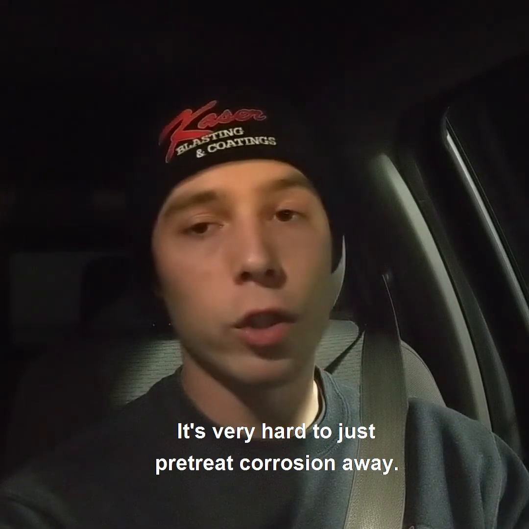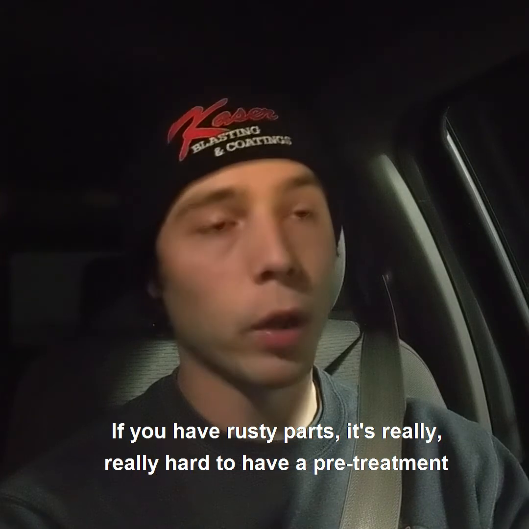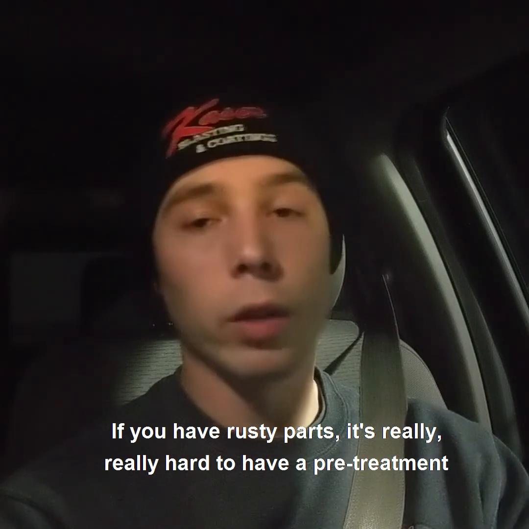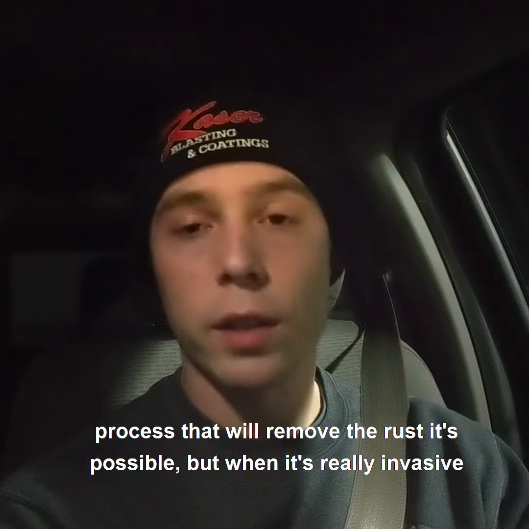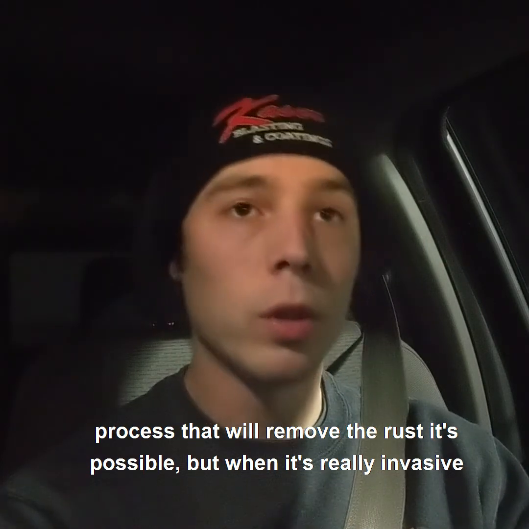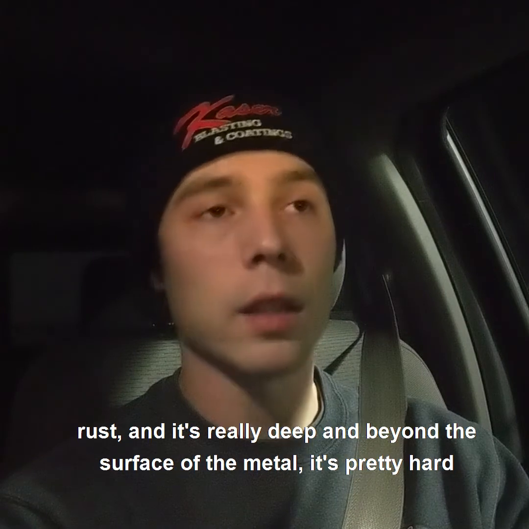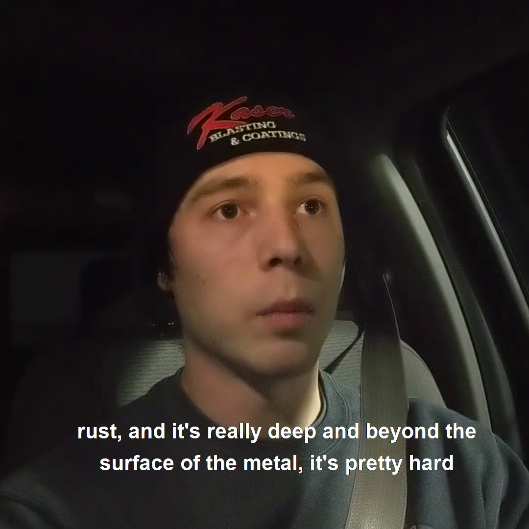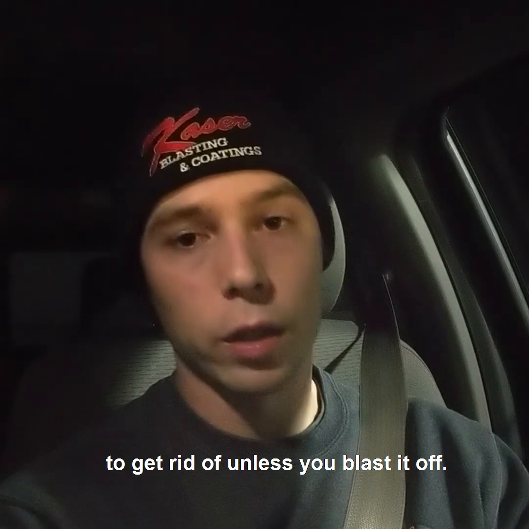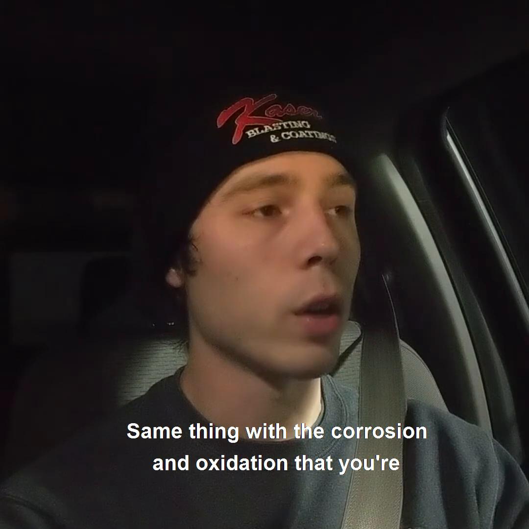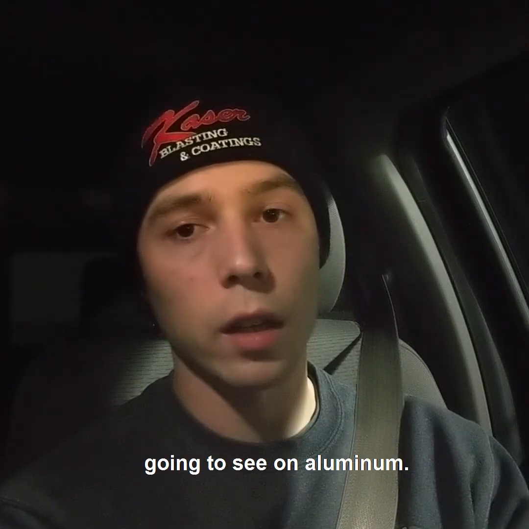It's very hard to just pre-treat corrosion away. If you have rusty parts, it's really, really hard to have a pre-treatment process that will remove the rust. It's possible, but when it's really invasive rust and it's really deep and beyond the surface of the metal, it's pretty hard to get rid of unless you blast it off. Same thing with corrosion and oxidation that you're going to see on aluminum.